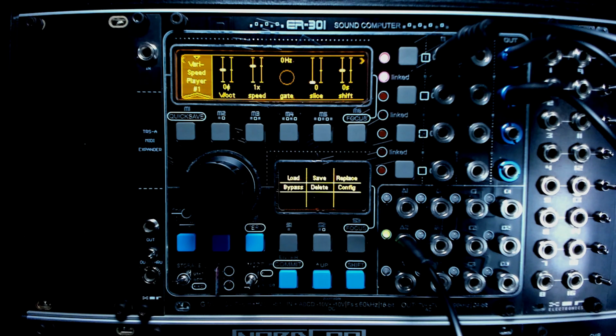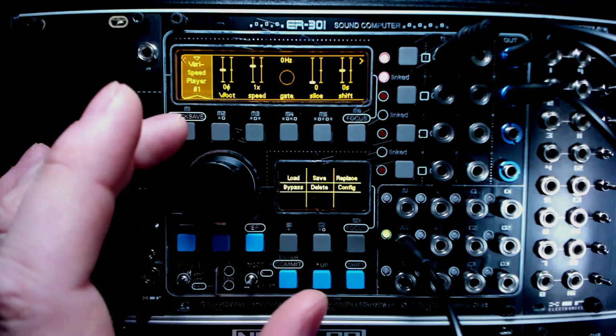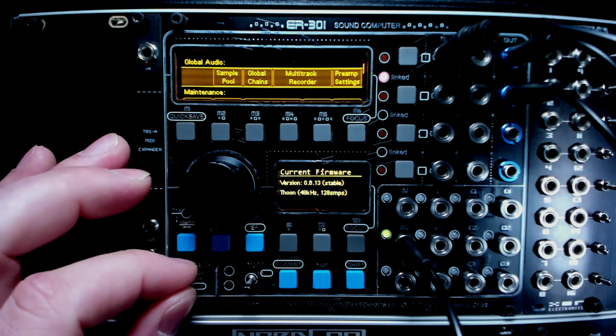Now I want to have 4 of these samplers, and I want to be able to send each one to either Mimeophone or Habit verb. So to do that, we're going to use the global chains.